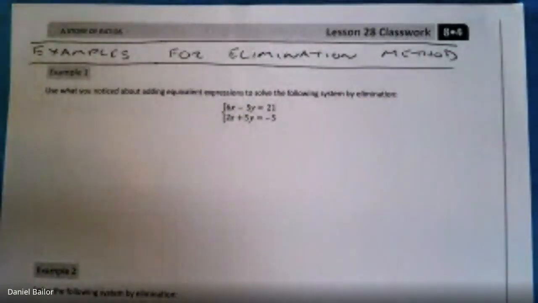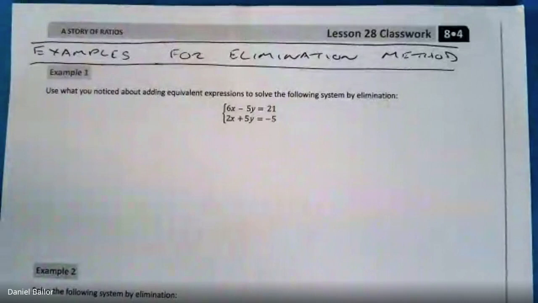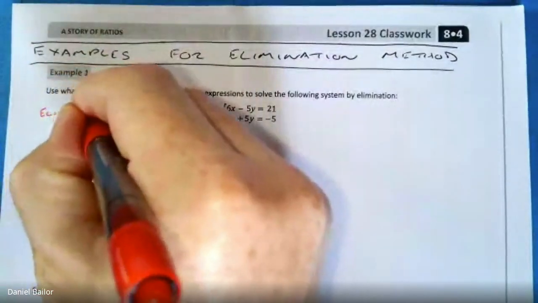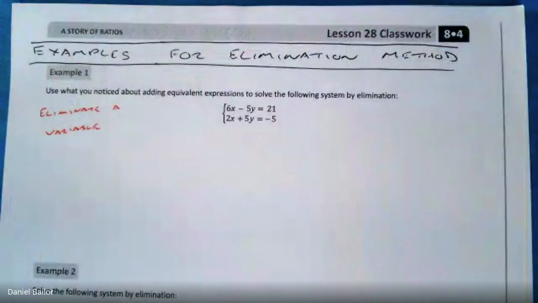Okay, so now let's look at some examples for how we do the elimination method. Now this is going to be similar to example C in the substitution method, because you have to look and find what is similar about both equations, or not exactly what is similar, but actually what is the exact opposite in both equations. So what you need to do here is you'll look at this system, and the goal is to eliminate a variable. Eliminating a variable is the first step.